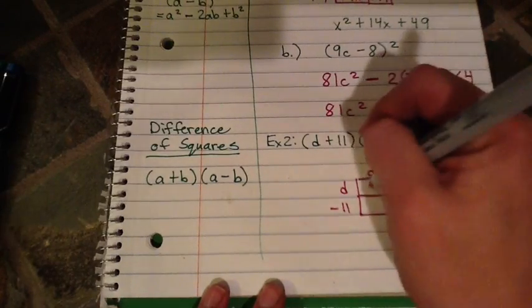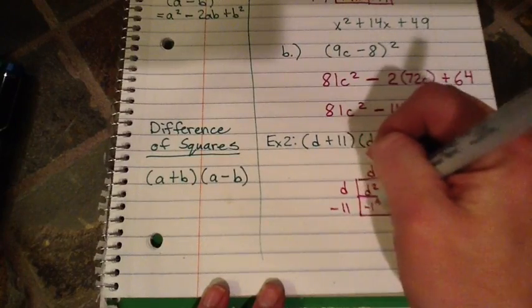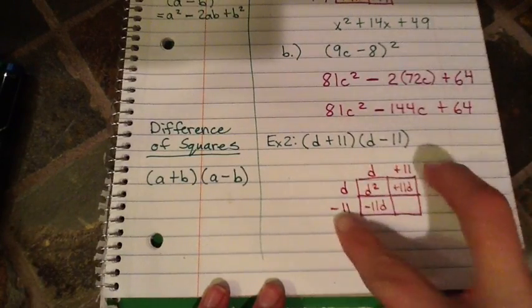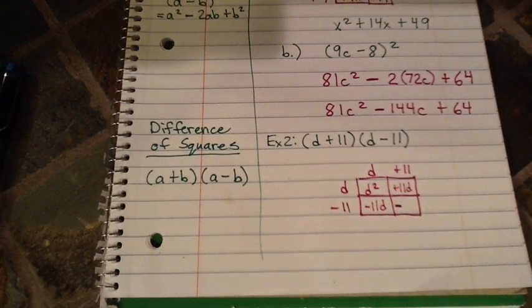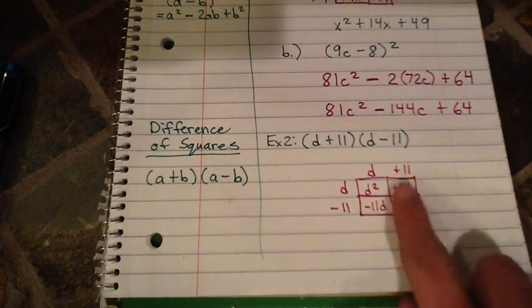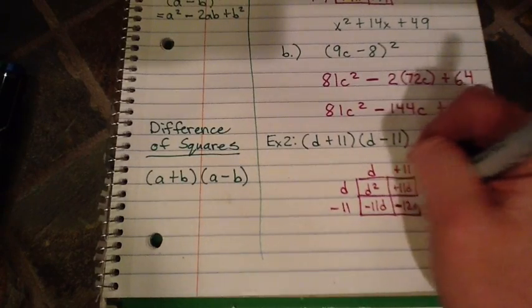D times d is d squared. I have a positive 11d. I have a negative 11d. And then I multiply positive times negative. Make sure you get that negative in right there, because if you don't, then you're going to end up with a positive. It's going to be wrong. And 11 times 11 is 121.